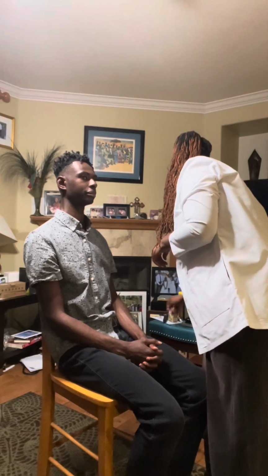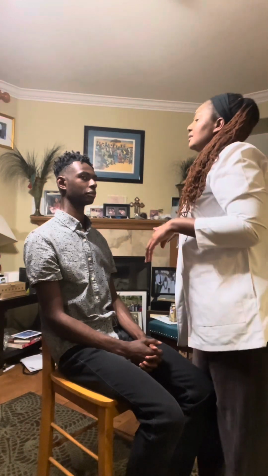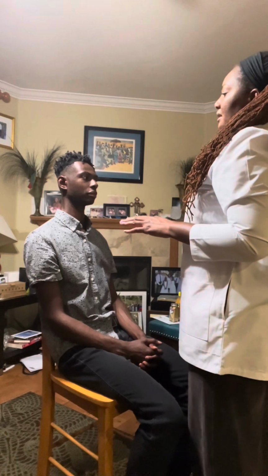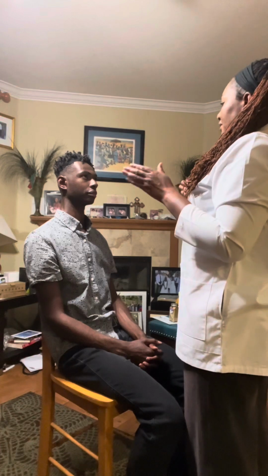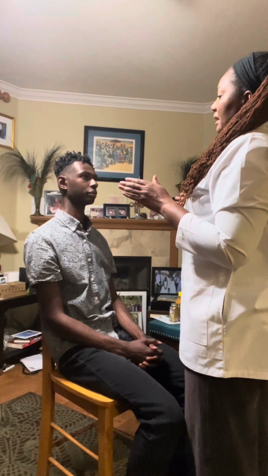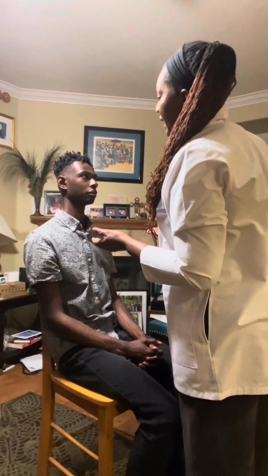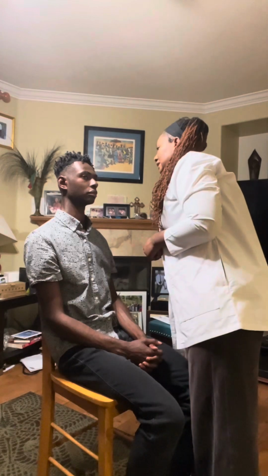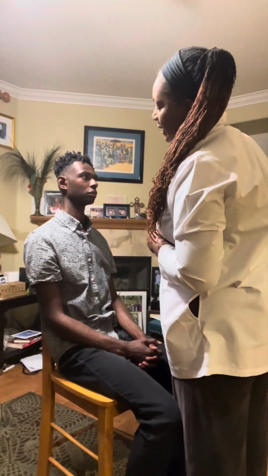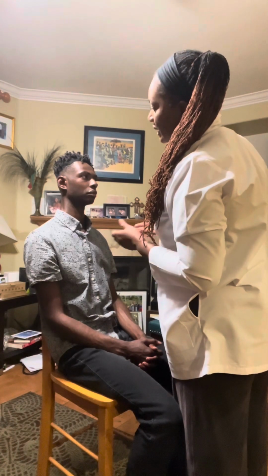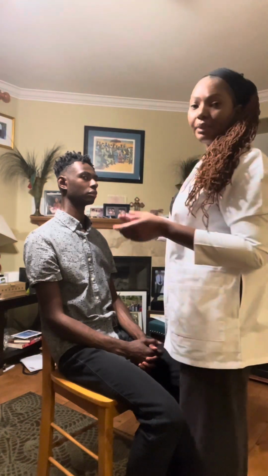Okay. So, I am going to now assess the ears. The ears are symmetrical and the size is appropriate to body size, and I don't see any visible masses. There is no lesion. I don't see any excessive drainage, and I'm going to palpate the ear.